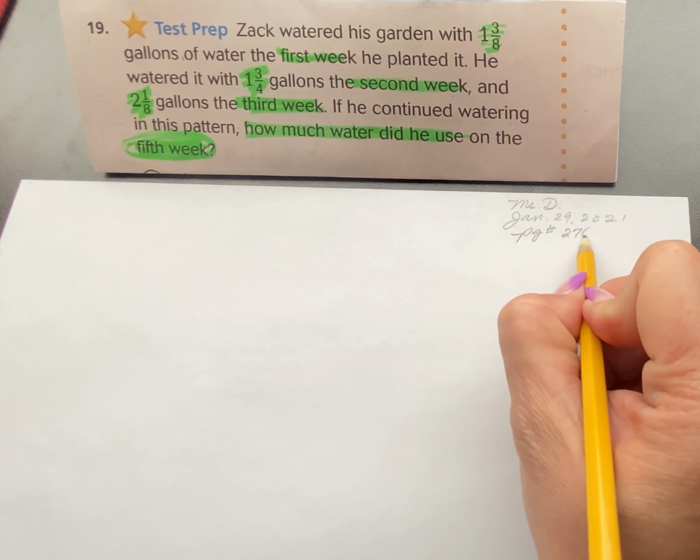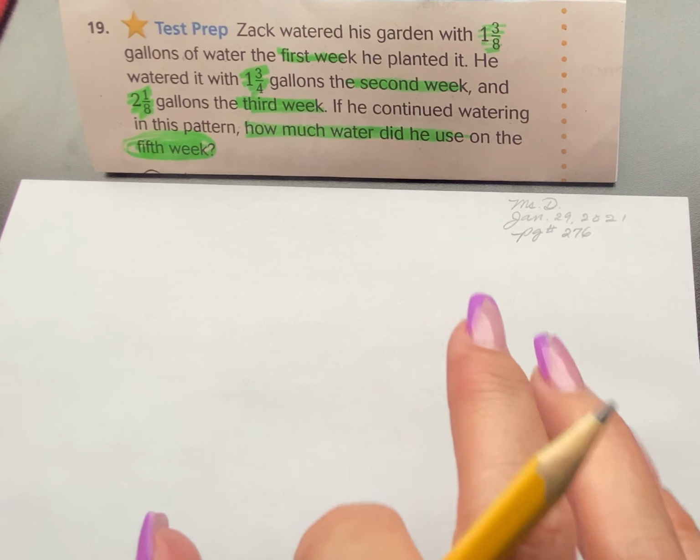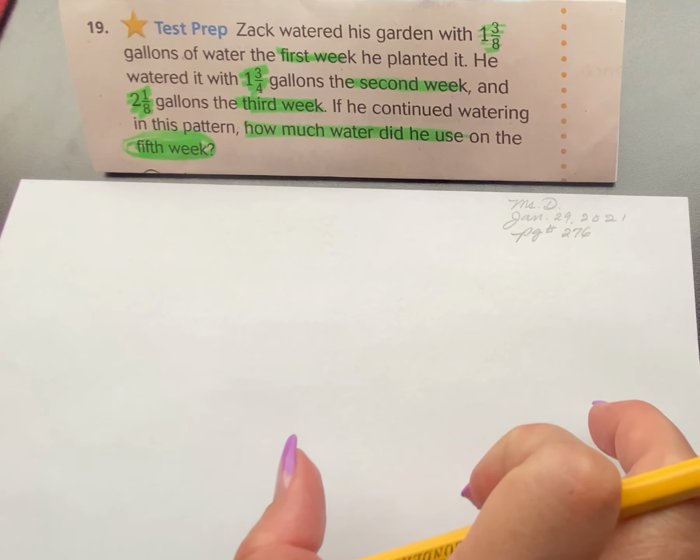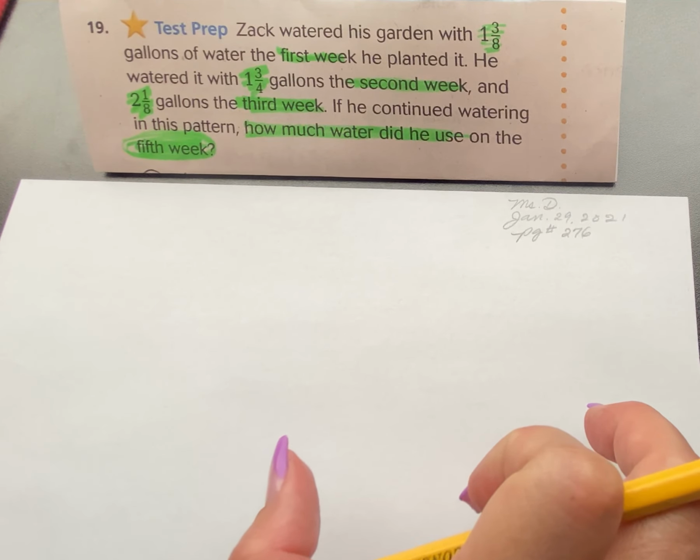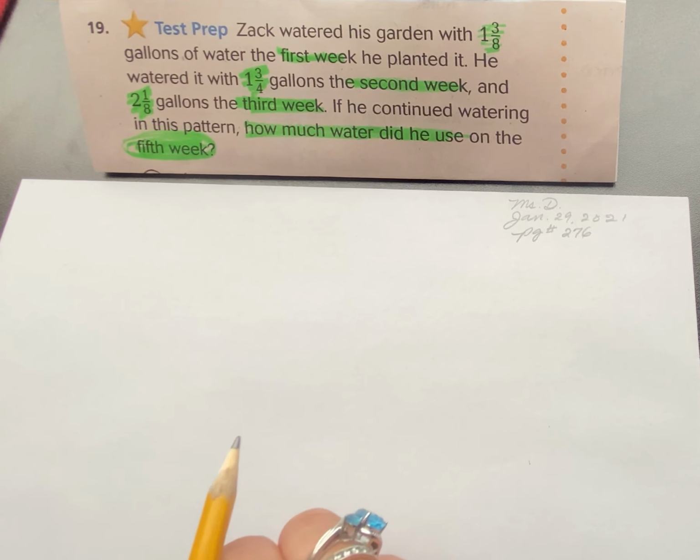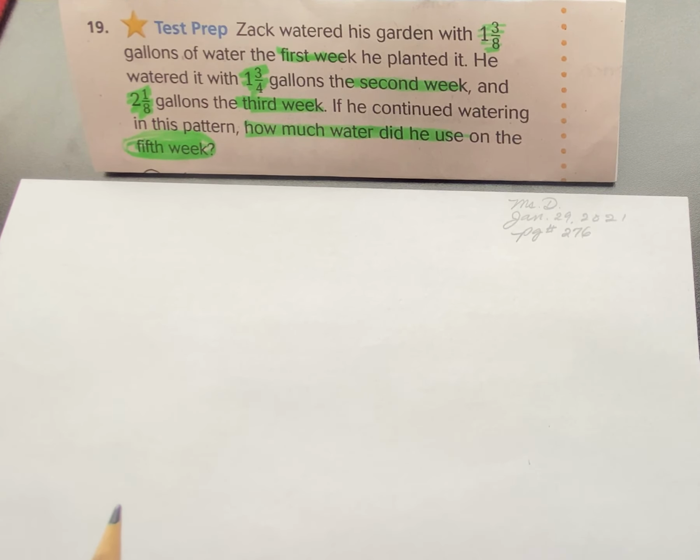And the reason why we want to do that is we want to be able to reference this when we have to study before a test or review after a lesson. And taking good notes is a very key trait to have to achieving in school.